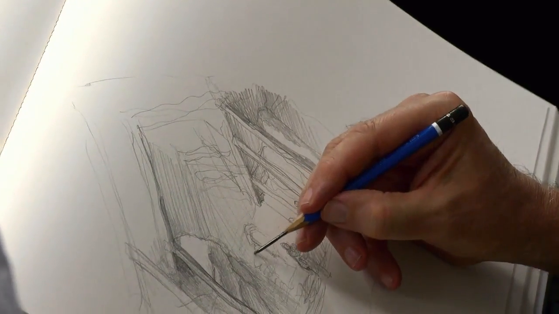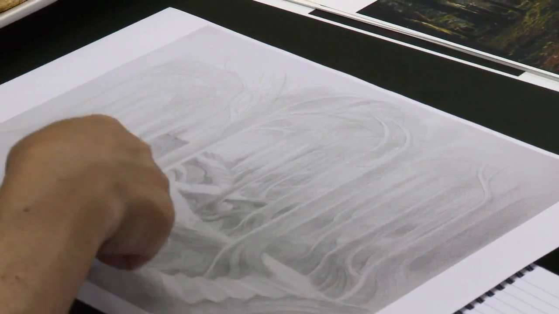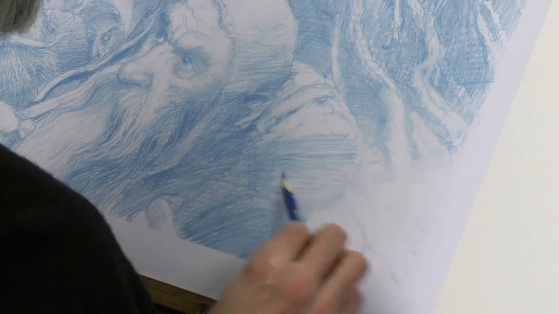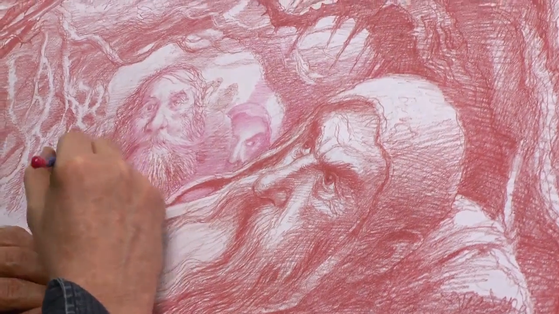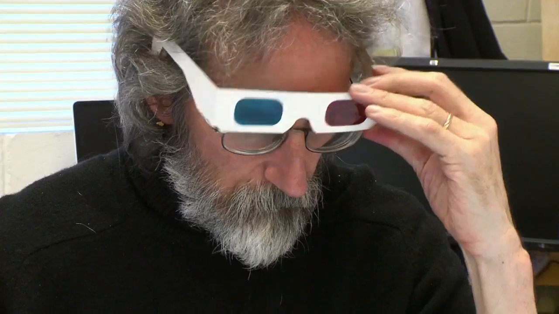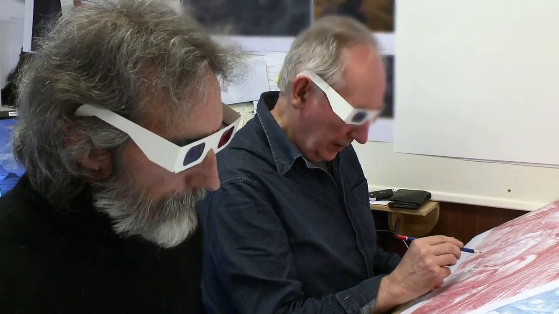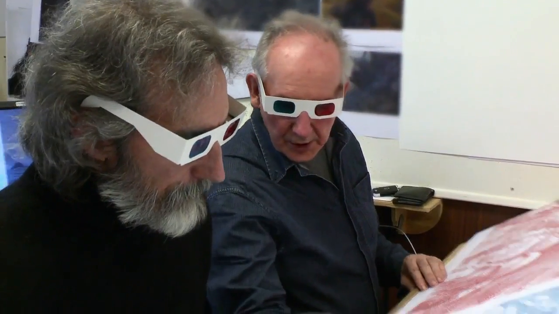But John and I are still working in our time-honoured methods of pencil and charcoal, composing pictures in 2D. And we thought we'd try and come up with some way of actually incorporating a 3D aspect into the way that we were producing the concept art, that might communicate more clearly to Peter and to the other technicians. So what we're doing is two drawings. One is in red, one is in blue, and the 3D glasses have a red lens and a blue lens, one for each eye. Don't go too heavy on it.